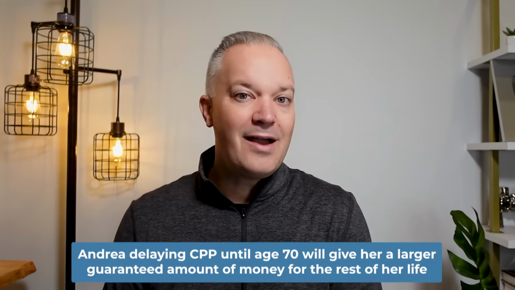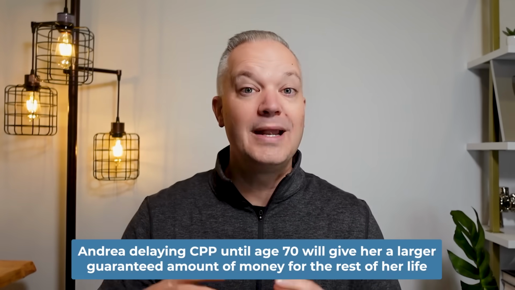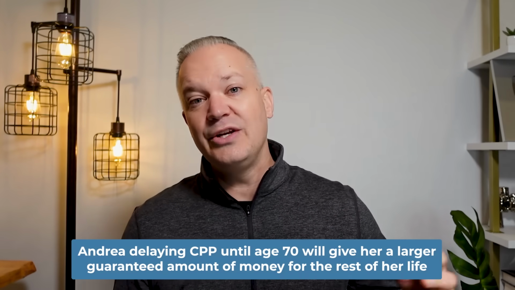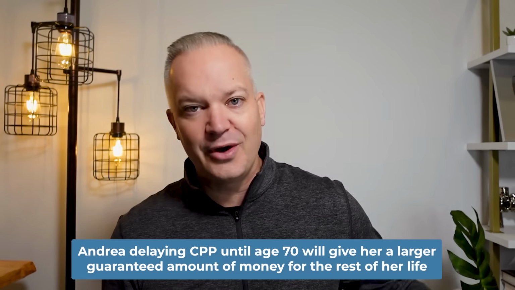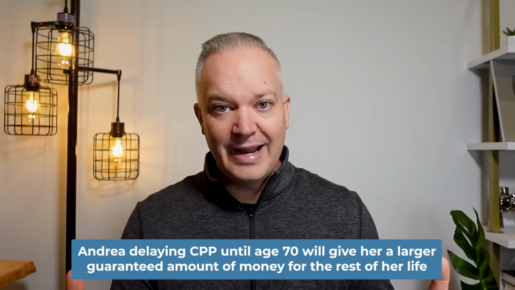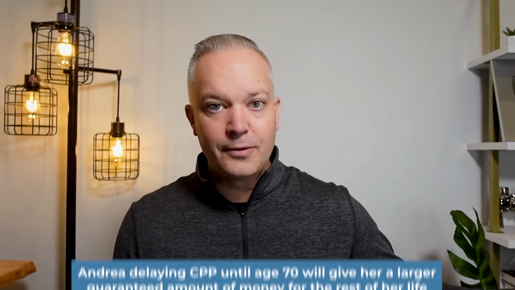So in this case, by having Andrea take it at age 70, it's going to be a larger amount. If she continues to live on years longer than John, in this case there's an 8-year age gap, plus typically women live longer, she could live 10 or 15 years longer than John after he passes away. So by having that larger Canadian pension plan, it's like having a larger defined benefit pension plan. It's guaranteed income. So if you have a bit of an age gap, for that younger spouse, consider delaying that CPP all the way till 70 to get that large amount to bring cost certainty.